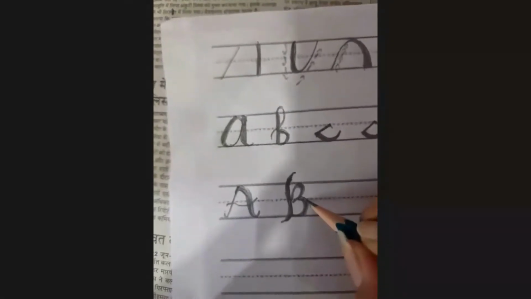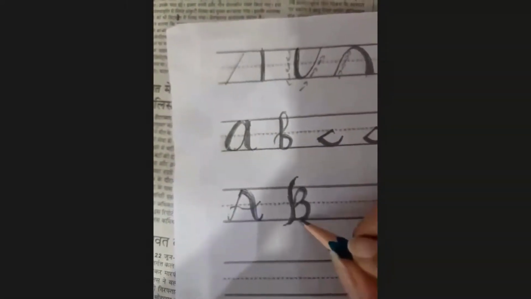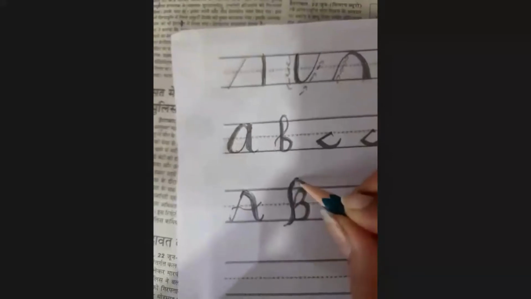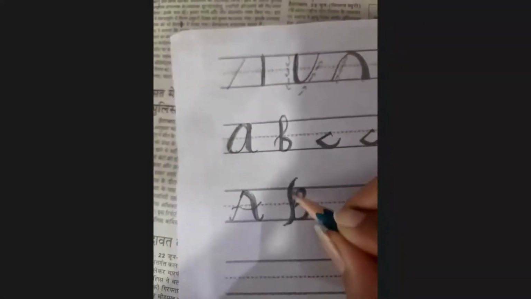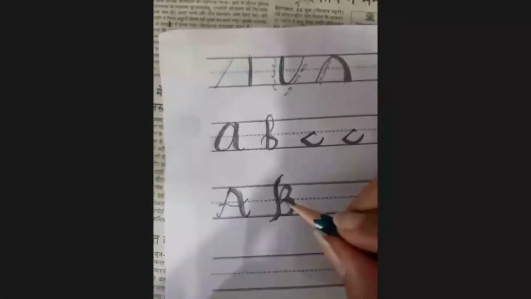I'm going to show you with the colors also, children. First learn the basics, then we'll start with any sketch pen of your choice. So this was my B, downstroke.